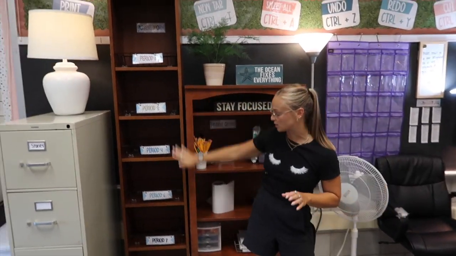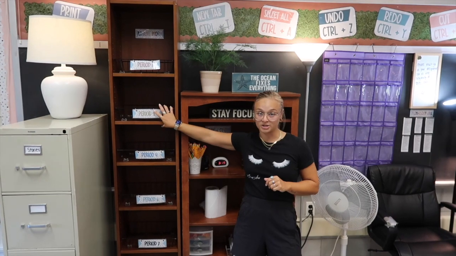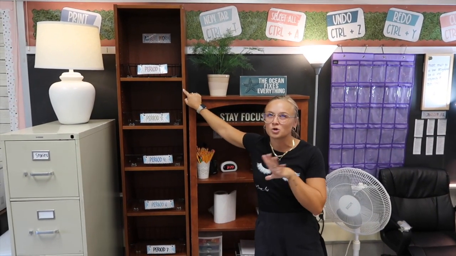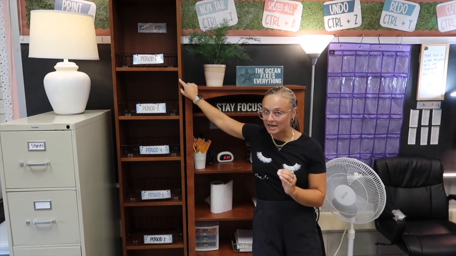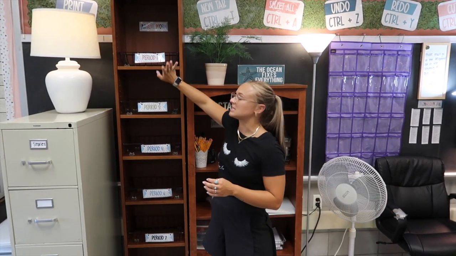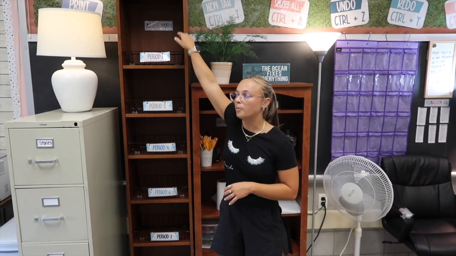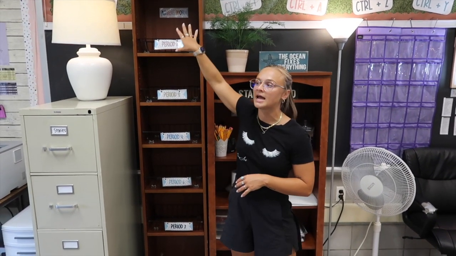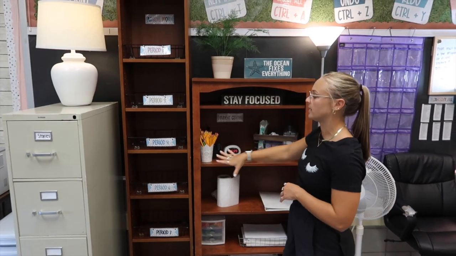So these are my absent work bins. Highly recommend doing this. I think I've talked about it on my channel before, but if a student is absent, and again, I don't do a lot of handouts, but if they're absent, let's say for my period 1 that day, I will put their name on the paperwork or the worksheet, put it in here, and they know to come in the next day and check this and grab it. So that's been a lifesaver.